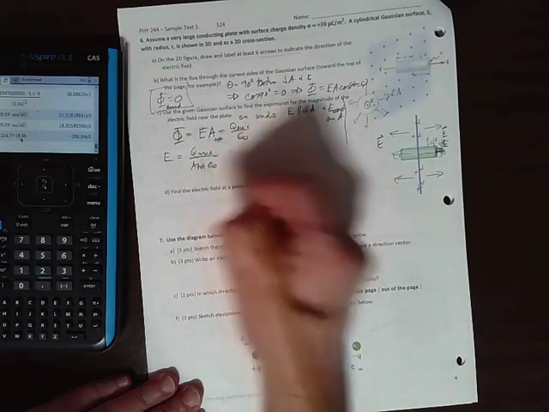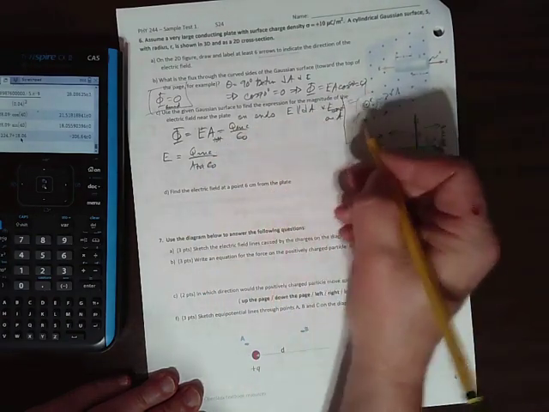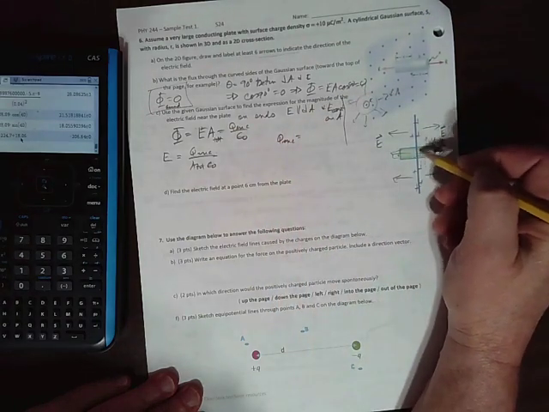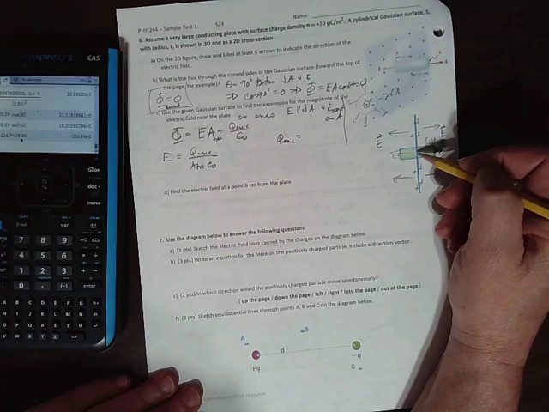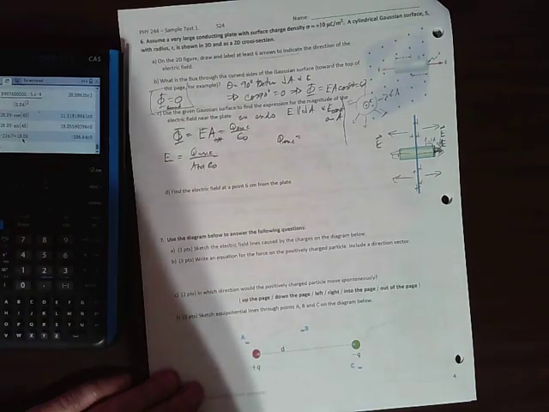And what is Q enclosed? Let's get some pieces here. So Q enclosed. So this is a surface charge density.